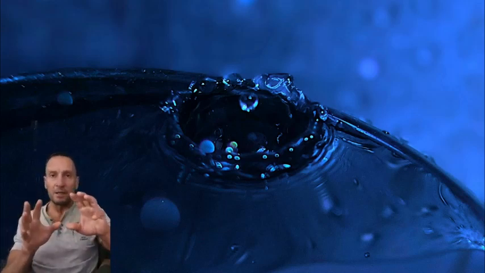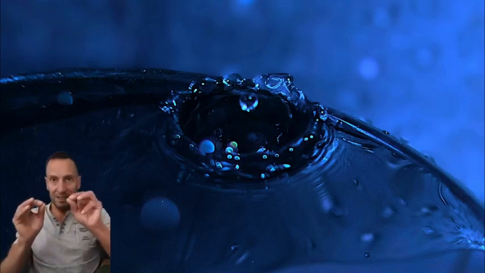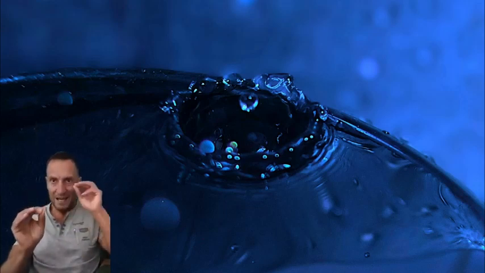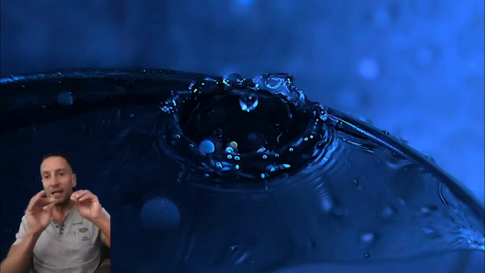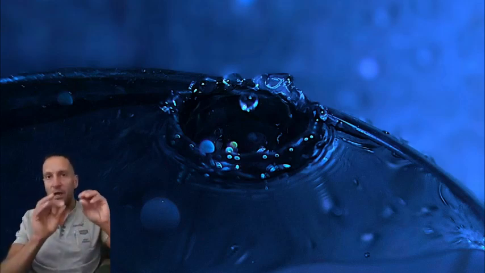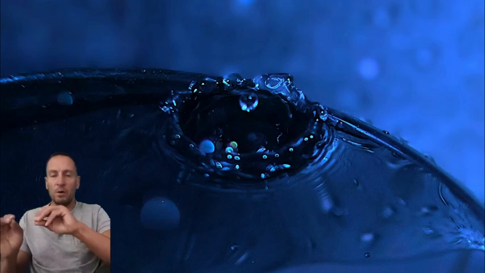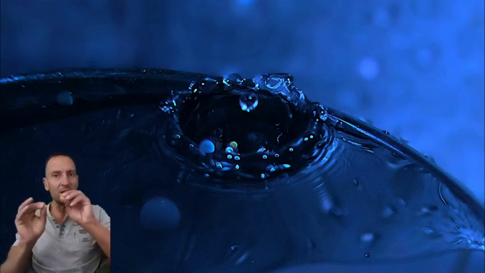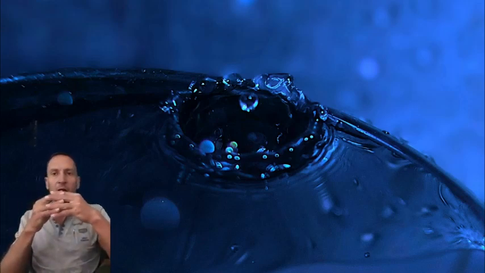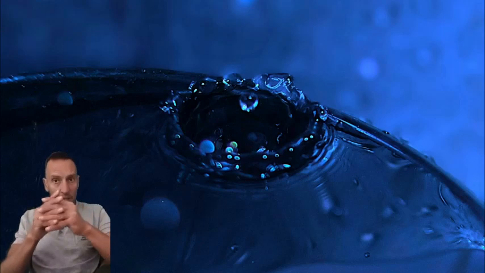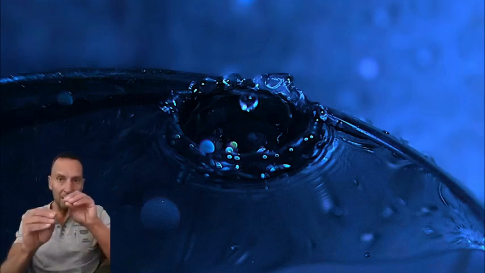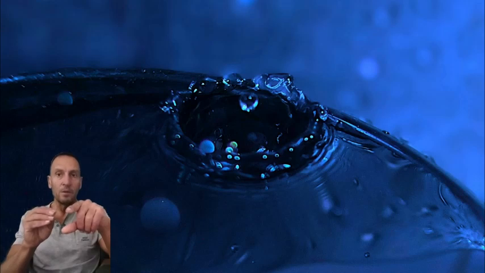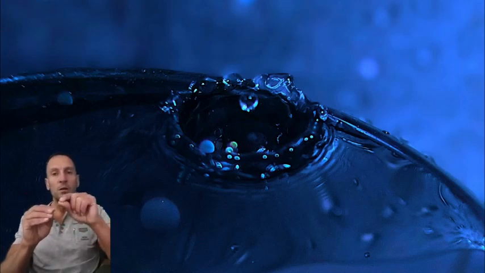I'll repeat that. If the forces between solute and solvent are stronger than the forces within each one of them, in the case of salt, ionic bonding and hydrogen bonding, it's going to get dissolved. If not, it's not going to get dissolved. So the forces between the water and the solute must be stronger.